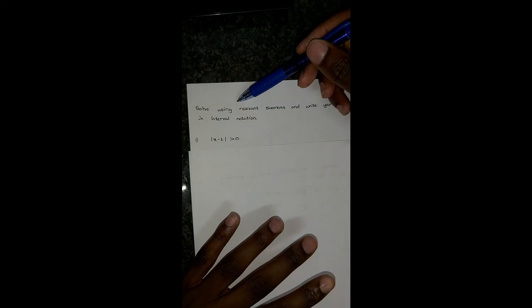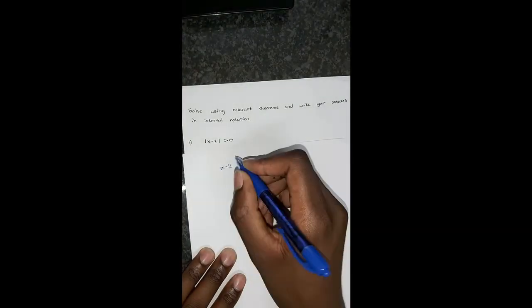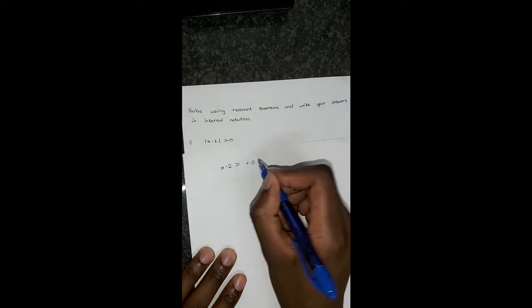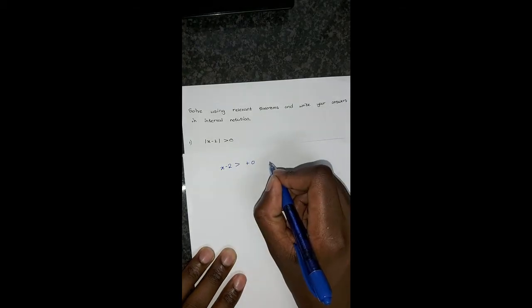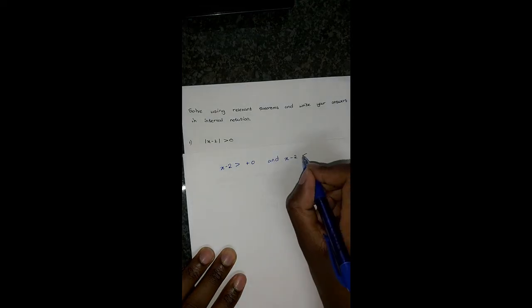Okay, so for the next set of questions, we're going to have to solve using relevant theorems, and we're required to write our answers in interval notation. So the first question is the absolute value of x minus 2 greater than 0. And according to our properties, if it's like this, then it has to be x minus 2 greater than positive 0, and x minus 2 less than negative 0. So negative 0 and positive 0 just equal 0.